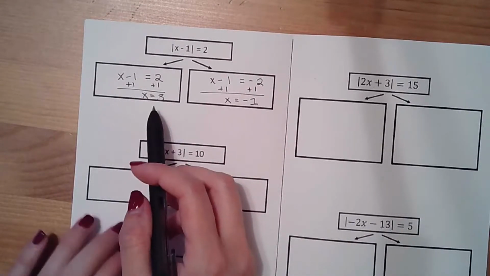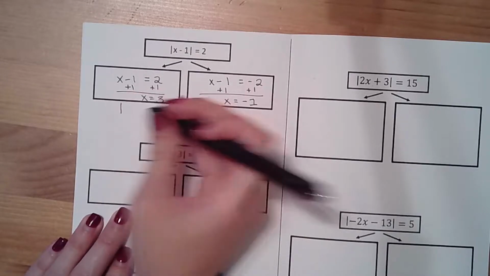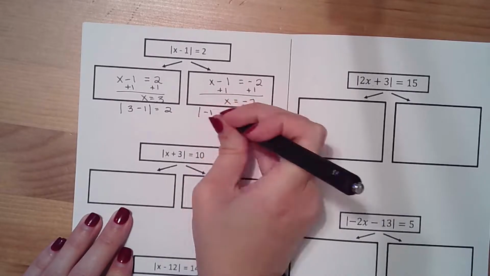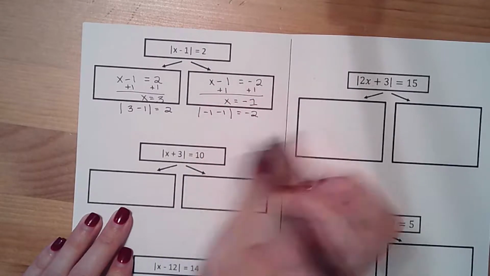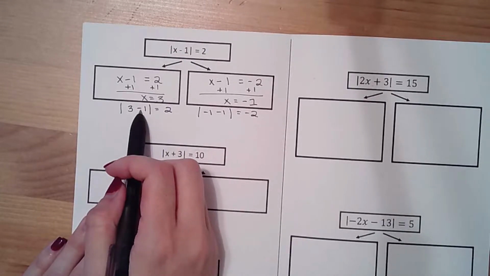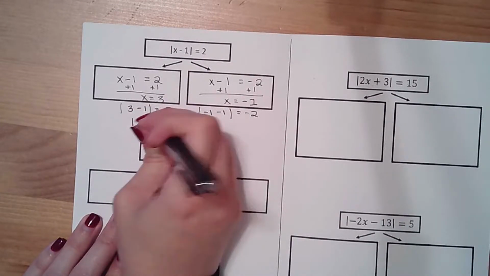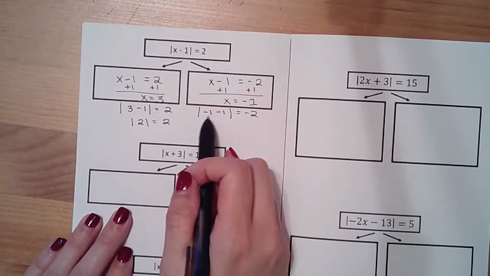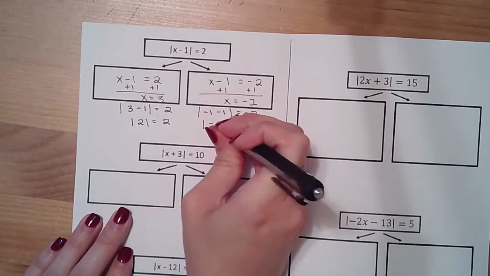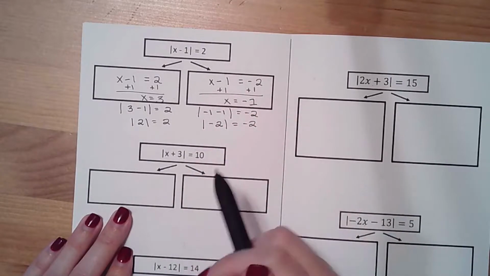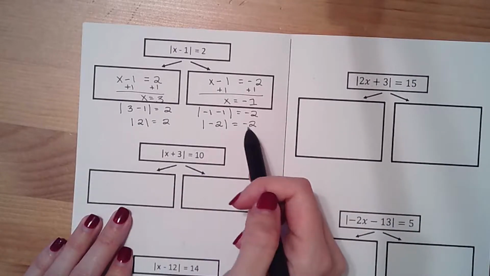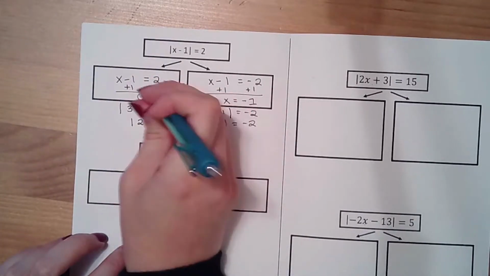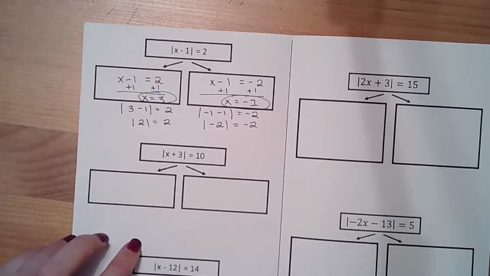And I can double check and make sure those 2 possible answers are right by plugging them both back into the original absolute value equation. So if I have 3 minus 1, well, that's 2. The absolute value of 2 is equal to 2. That makes sense. If I have negative 1 minus 1, that's negative 2. The absolute value of that is equal to 2. So that makes sense. So my 2 answers are x equals 3 and x equals negative 1.